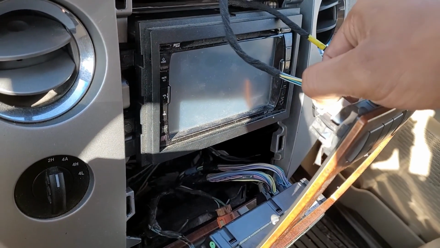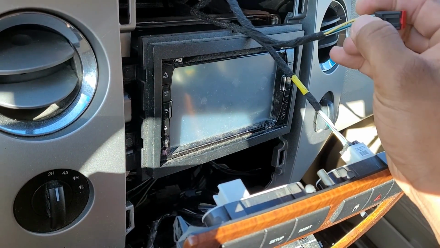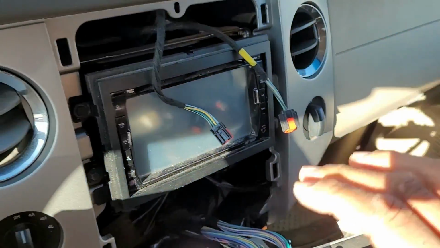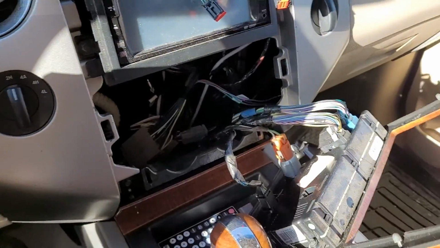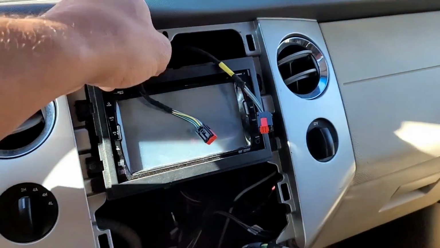Right there, where my thumb is pushing in. Just a plastic release, and then she comes out. Boom, boom, boom. And same thing on this side. Now that's loose. You could remove the rest of these wires and set it off completely out of the side, but that's unneeded.